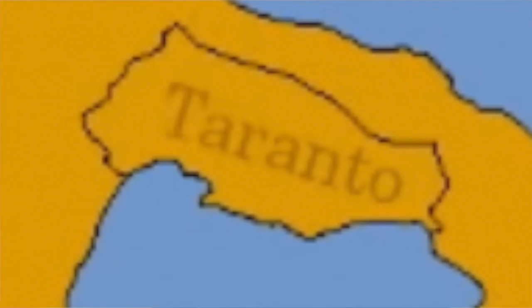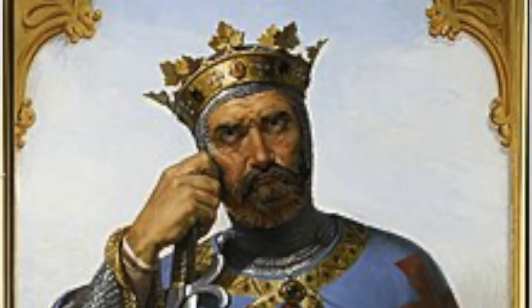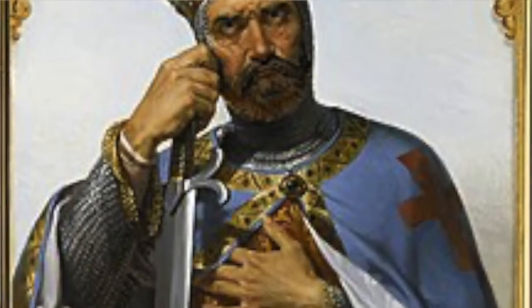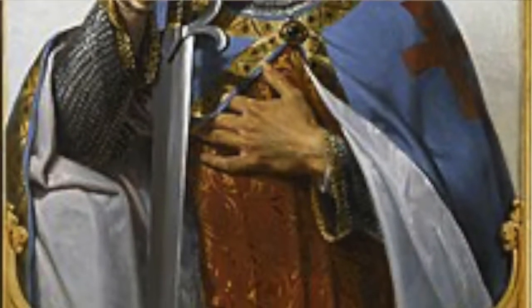He became Prince of Taranto in 1088, and after conquering Antioch in 1098 during the Crusade, became its first prince, ruling it until his death in 1111. Now he was half French through his father, Robert Guiscard, and half Italian through his mother.